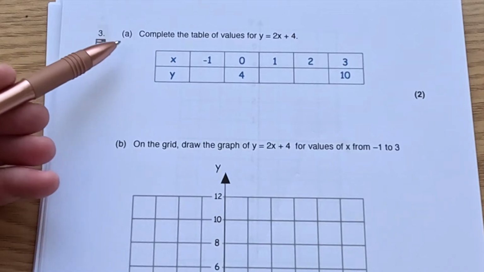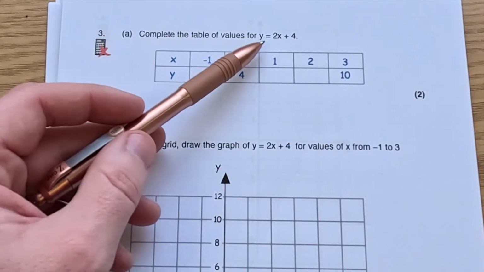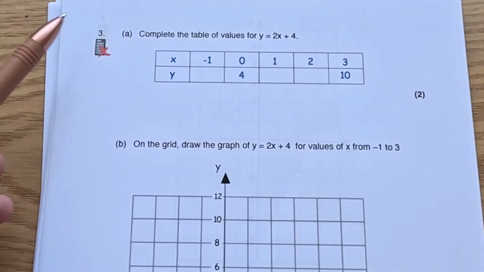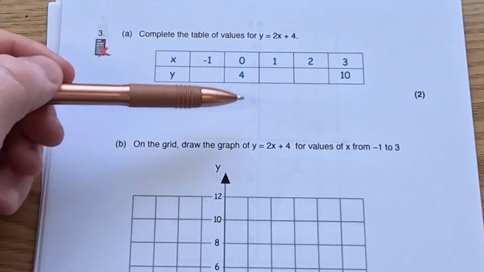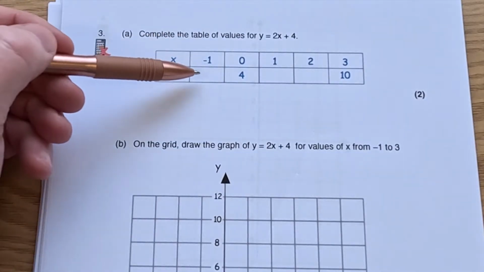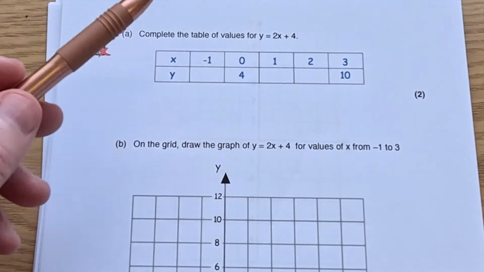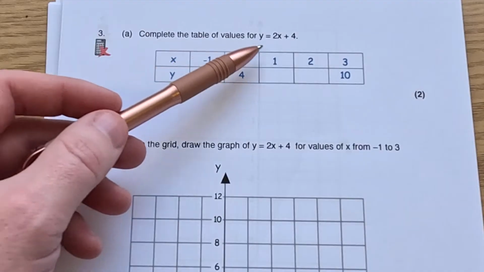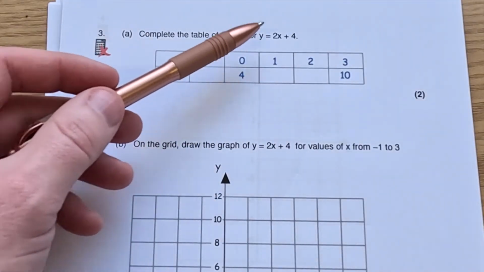Okay, let's have a look at 3a. So 3a says, complete the table of values for y equals 2x plus 4. Here we've got our xy table, and some of it's been completed for us, as you can see, 0, 4, and 3, 10. We need to fill in these gaps to complete this table of values. So what we need to do is substitute these values of x into here to find our values of y.